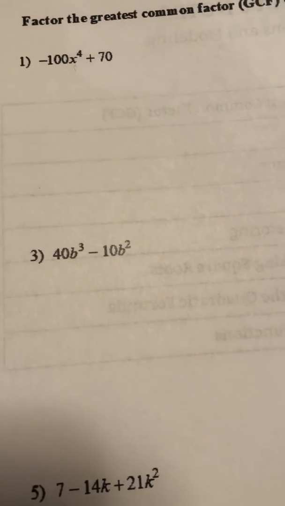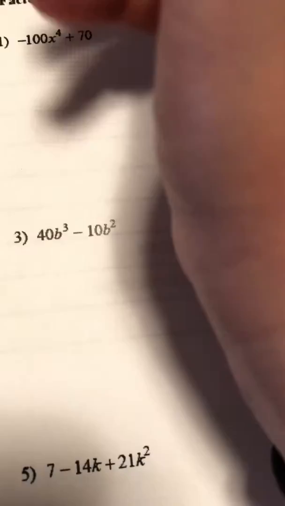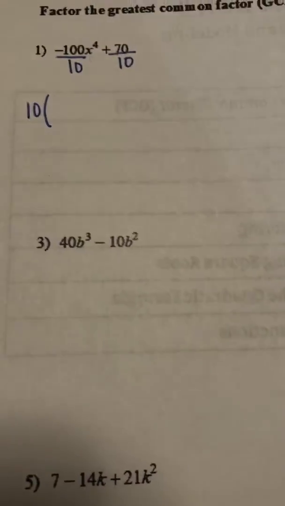Lady, how about you? No? She says no. So we're going to go with 10. So I'm dividing both of these by 10 because that is what I am taking out.